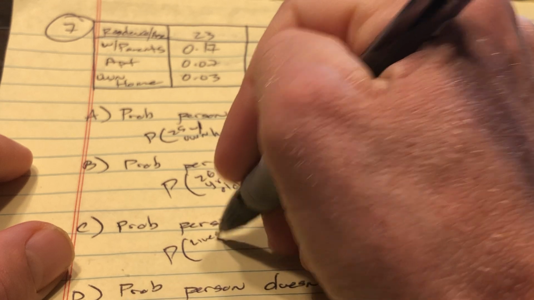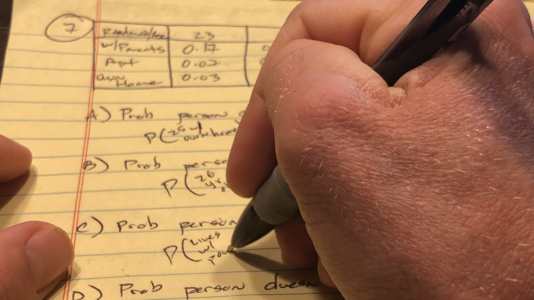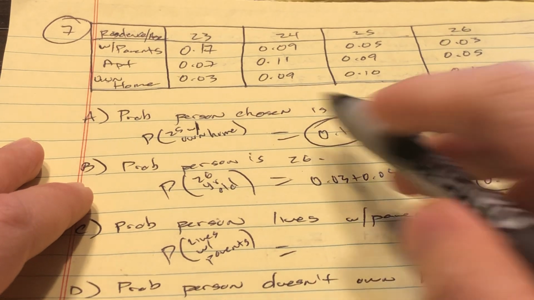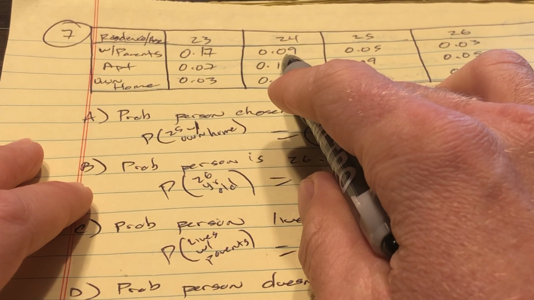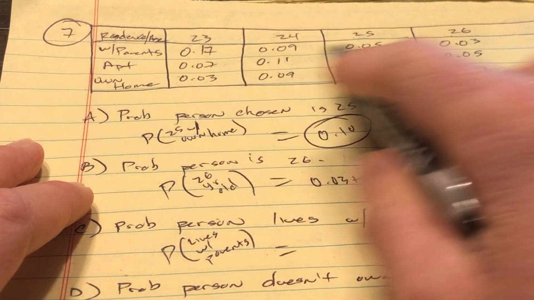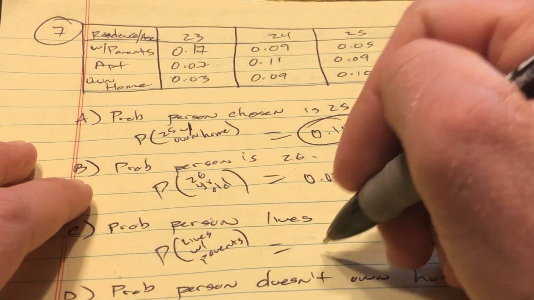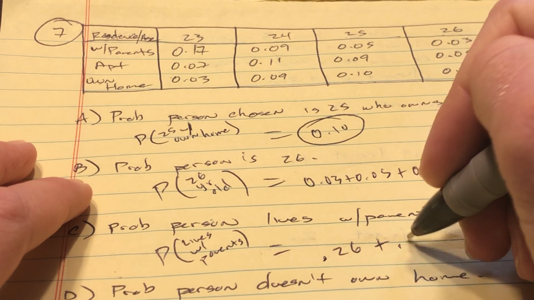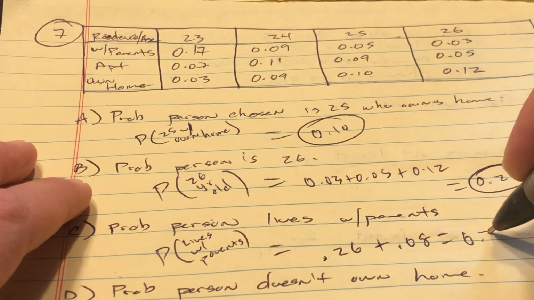Probability lives with parents. All right. 17, 09, 05, 03. That row. And I'm just going to do some mental math. That's 23 and 24. And this is 25 and 26. And that's a third of them.